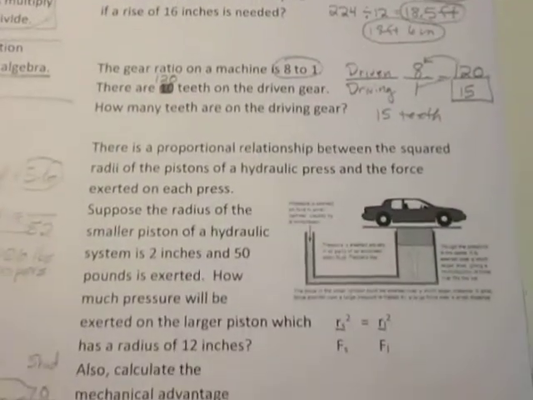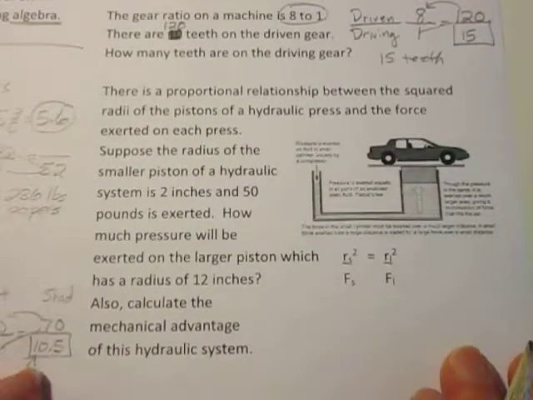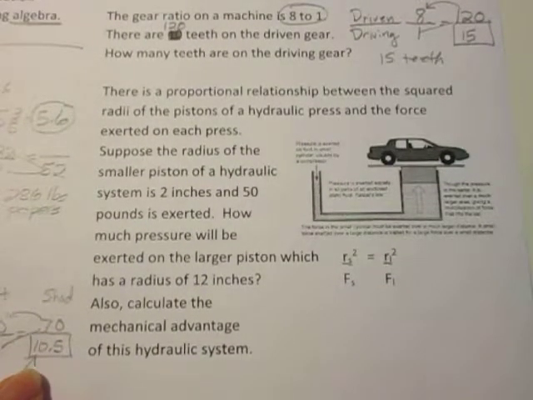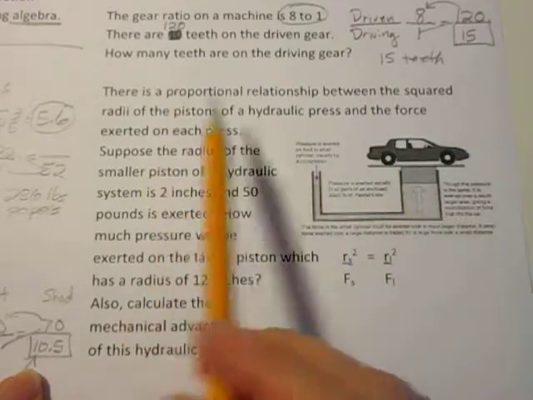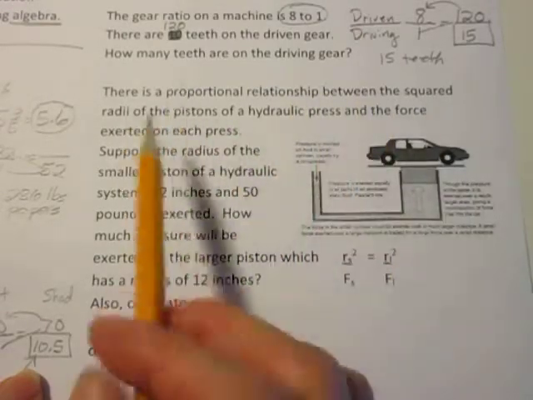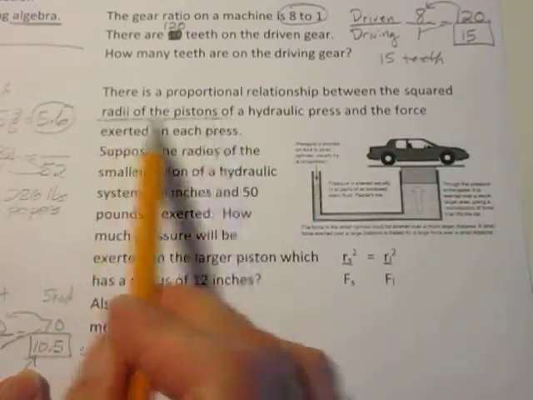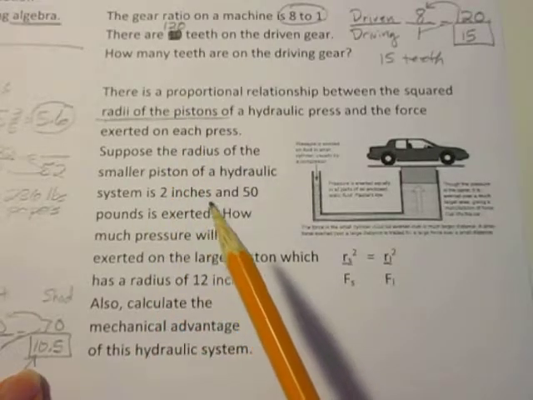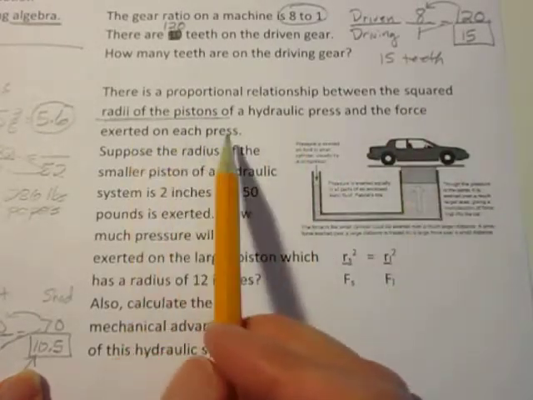Okay, and so this last one, we're going to spend a little time on this hydraulic system here. The proportional relationship between the squared radius, we didn't get a chance to practice that in our last lesson, of a hydraulic press and the force exerted on the press.